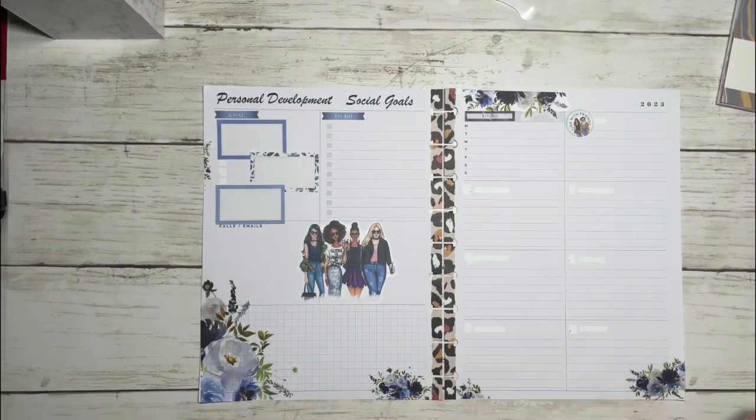I think I am going to add some more boxes. What I'm going to do right now is go ahead and speed this up because this is taking a little bit longer than I thought. So I'm going to speed this up so that you can see what I do for the rest of it. And then I will come back and talk to you about the next section.